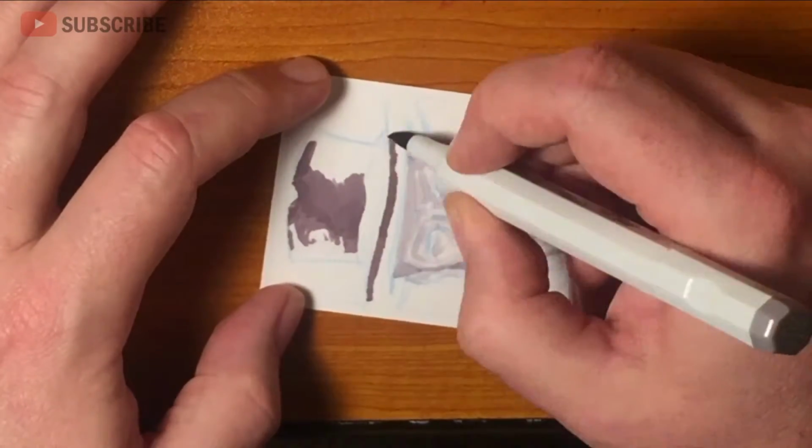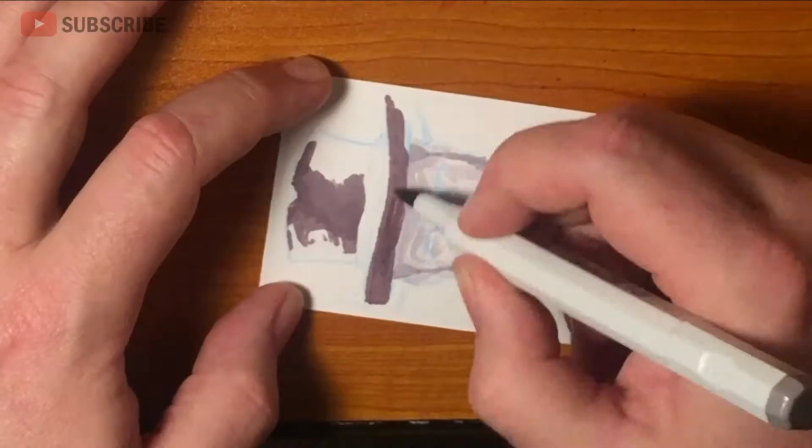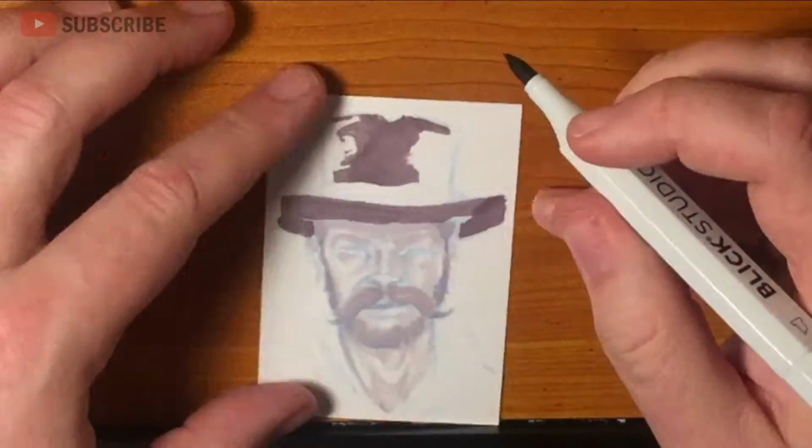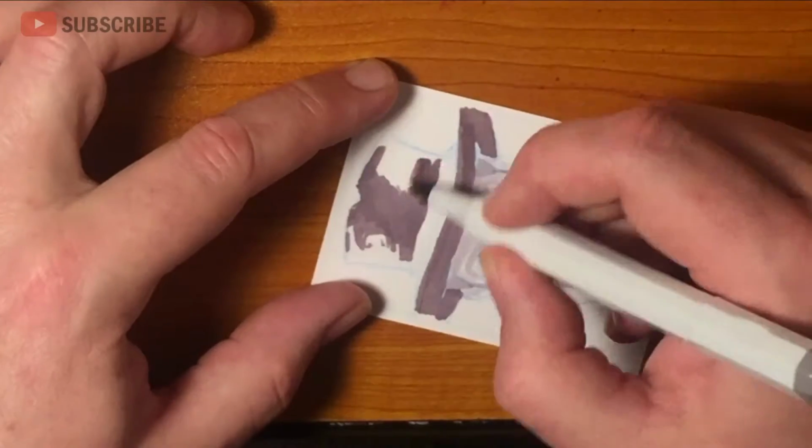And like I said, it's my first crack at it. And this may not be the actual finished character, but I thought I would share that with all of you.